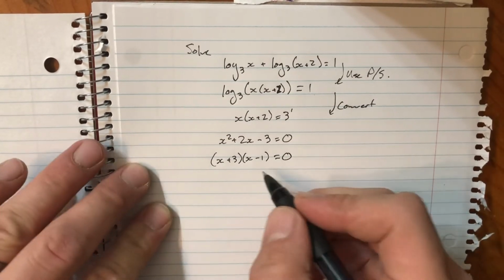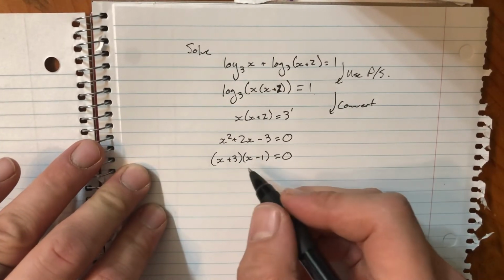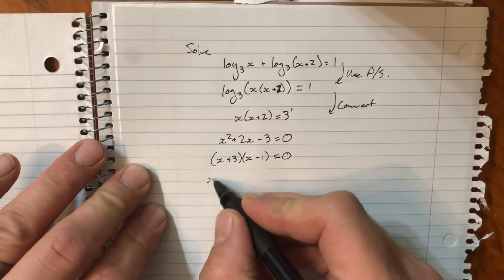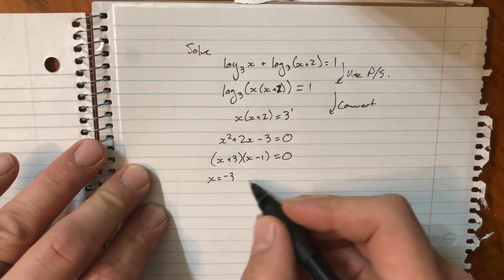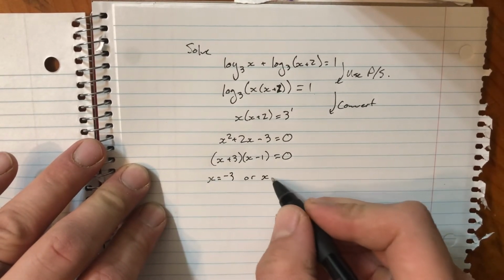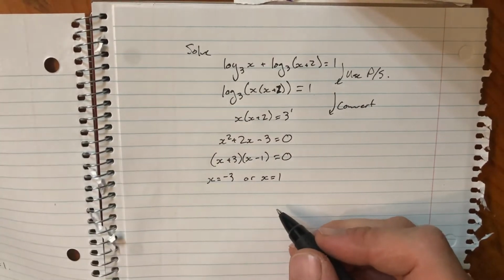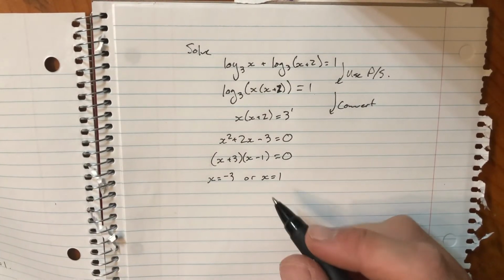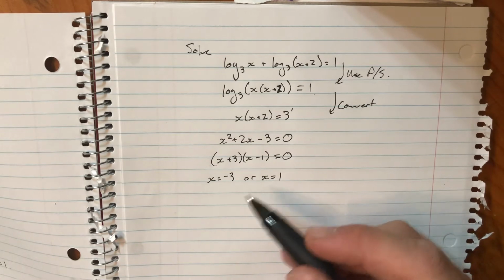Fantastic. And this is pretty easy to pick out your roots from. This tells you that you have x equals negative 3 or x equals 1 as a solution. But one of these things is not like the other. One of these things just doesn't belong.